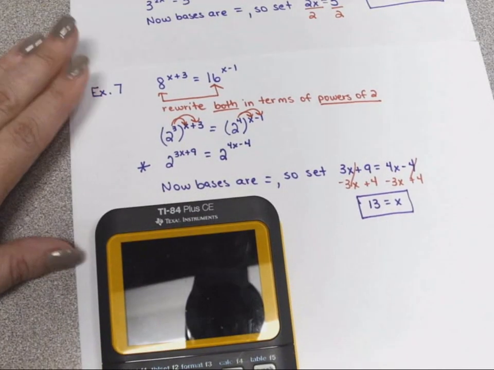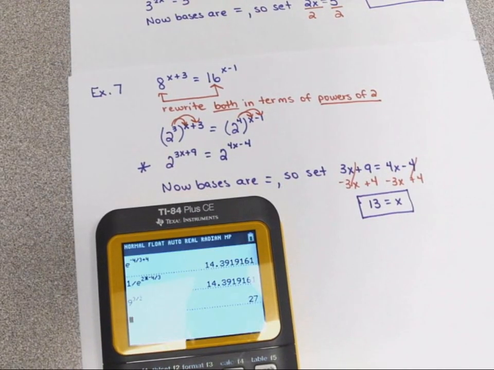All right, so let's check it. And again, I just want you to see that it doesn't matter what crazy answer you get on the left. You're just trying to make sure you get the same crazy answer on the right. So we're going to do 8 raised to the 13 plus 3 power. And notice, if you don't know what this is, that E indicates that this number is ginormous. And it should be ginormous, right? It's 8 to the 16th power. So what does that mean? 8 times itself, how many times?